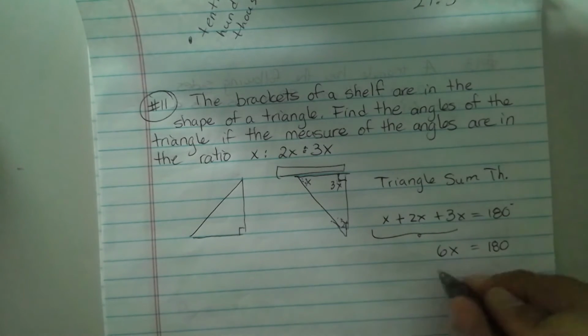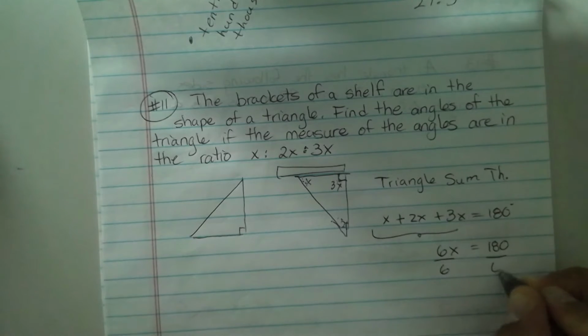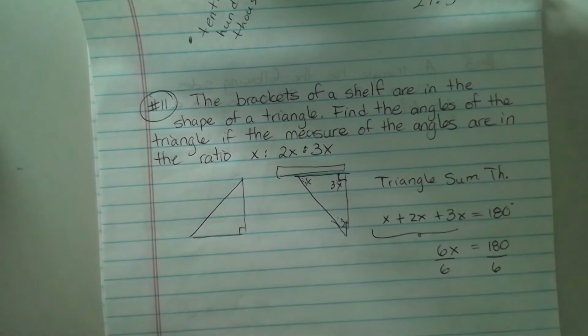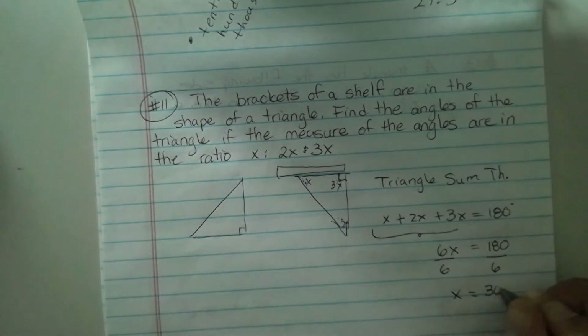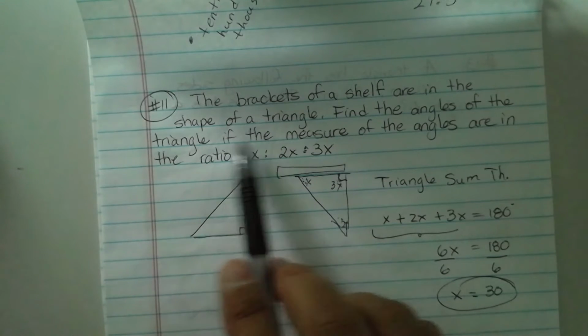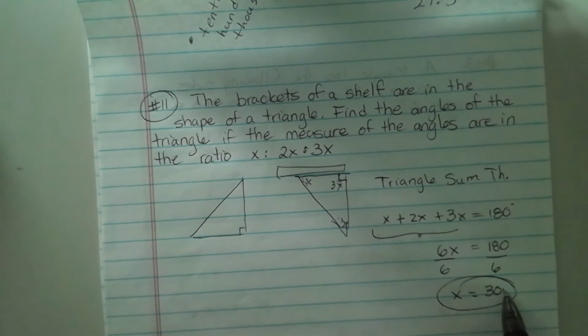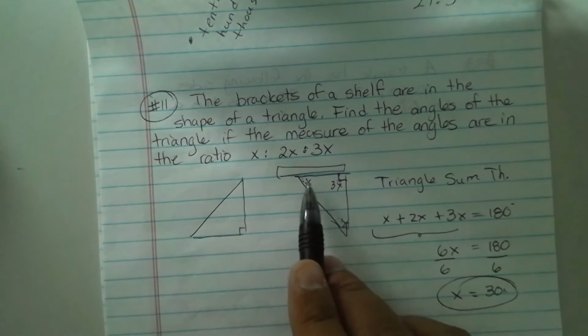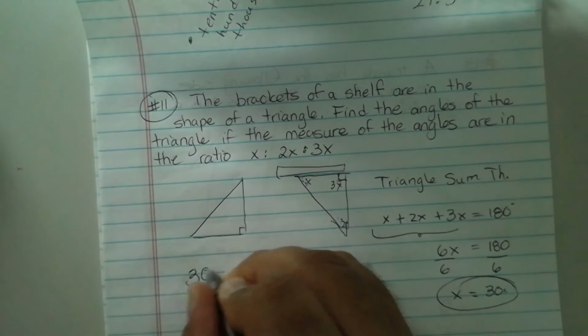You divide 6 by 6, and then 180 by 6. What does that give you? 30. So x equals 30. And the question says, find the angles of the triangle. So this is not my final answer though. This is one of them. Now you have to plug it in. One of them is 30.